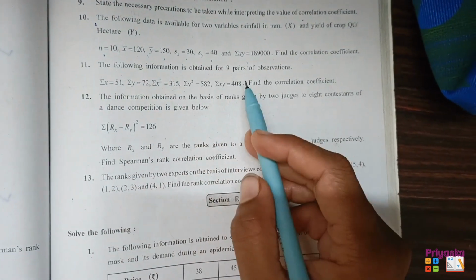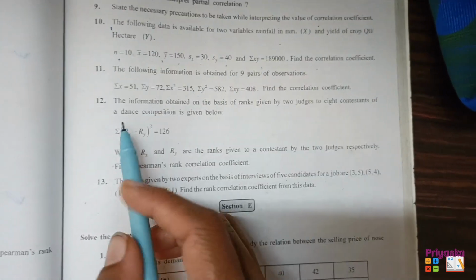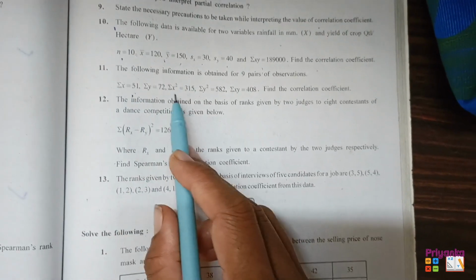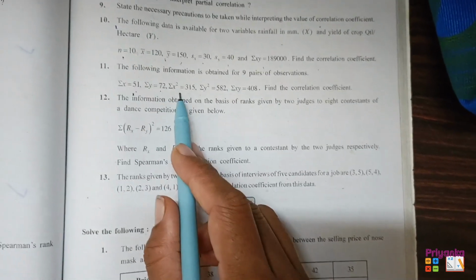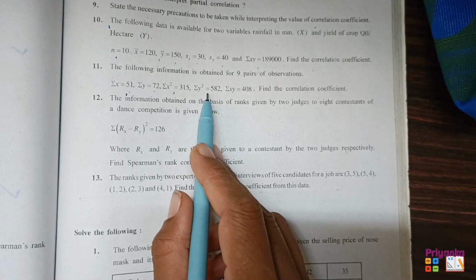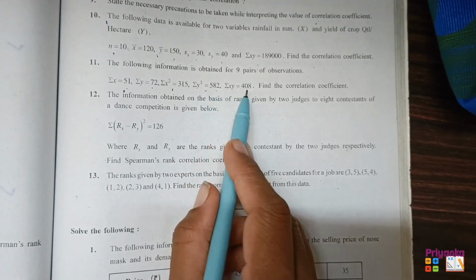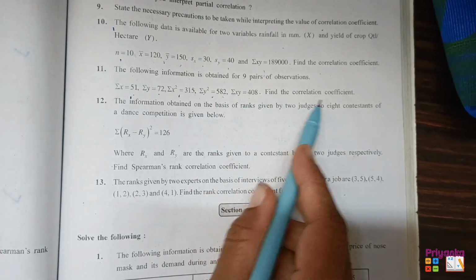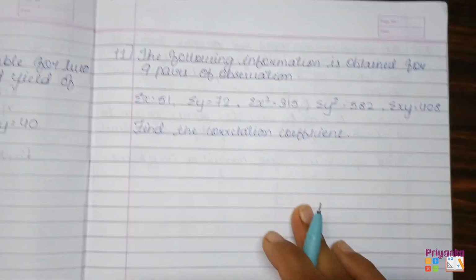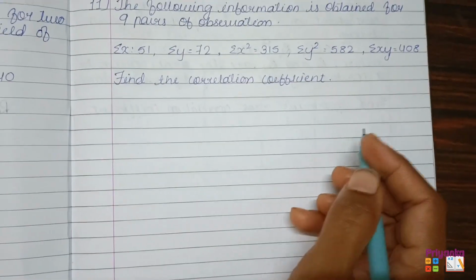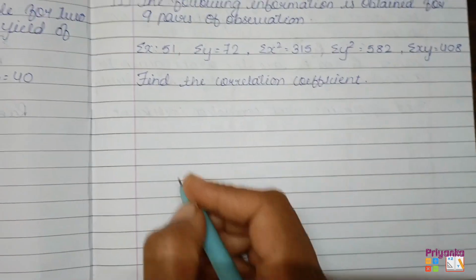The following information is obtained for 9 pairs of observations: sigma x is 51, sigma y is 72, sigma x square is 315, sigma y square is 582, and sigma xy is 408. Find the correlation coefficient. First get clear on which formula goes with this.